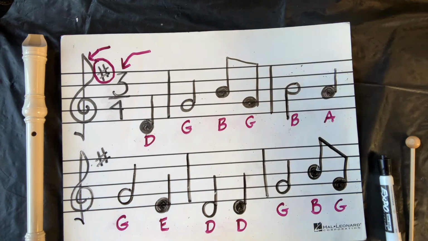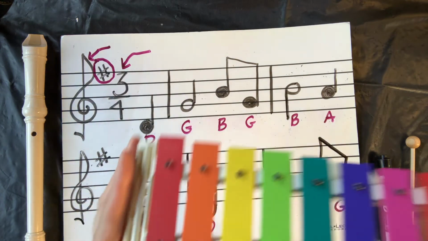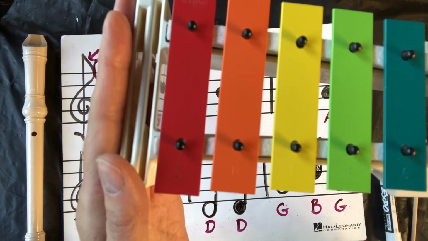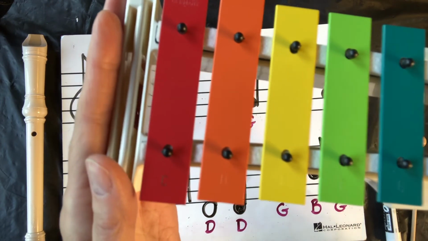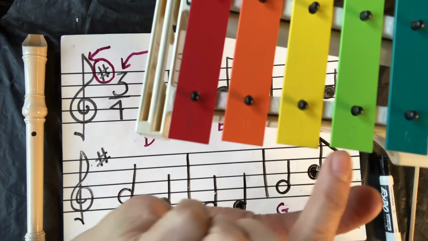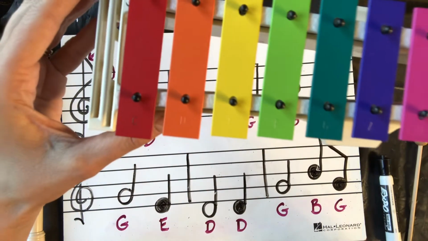So we're going to go ahead now and play this on the xylophone. You may have one of these at home. So now we know the note names. We know how fast or how slow to play those notes. We know the rhythm of the notes. And if you have a xylophone, it should have those note names written right on the metal bars.